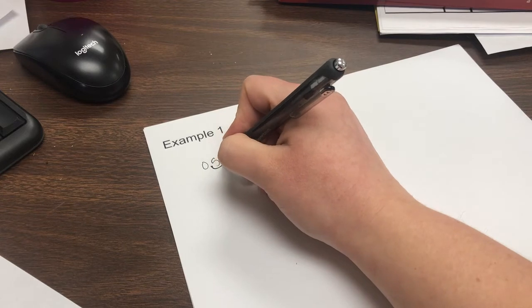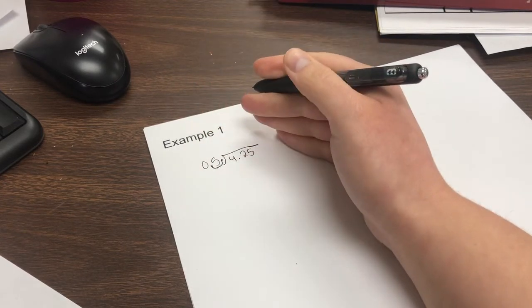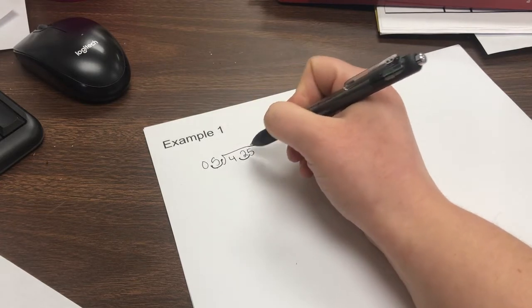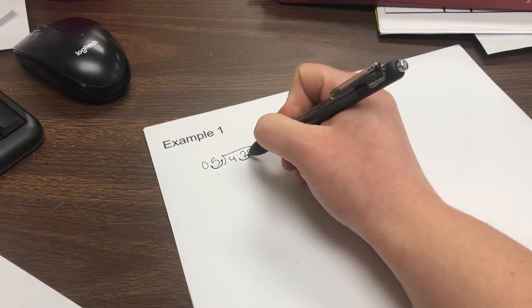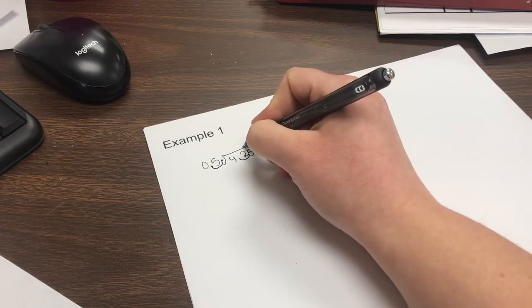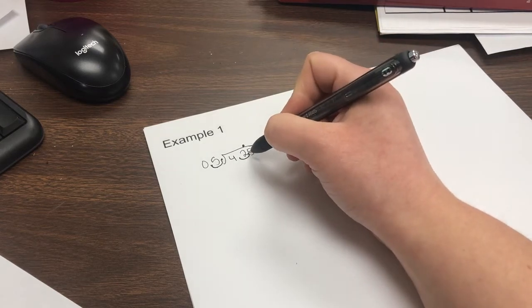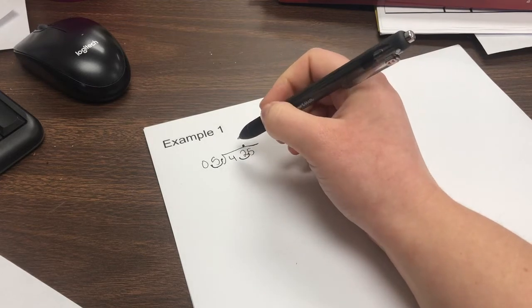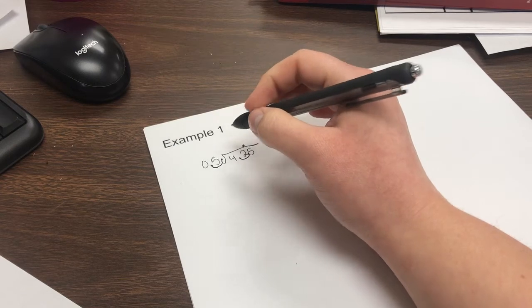We're going to move it one place here. So remember, we moved it 1. We had to move it all the way to the right. So now in our dividend, we're going to have to move it one place as well, which ends up between the 2 and the 5. So we can go ahead and bring our decimal straight up in our quotient, because we moved it one place and it just goes straight up, just like when we were dividing by whole numbers.